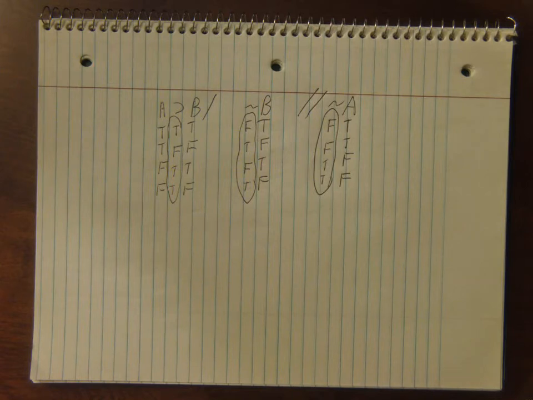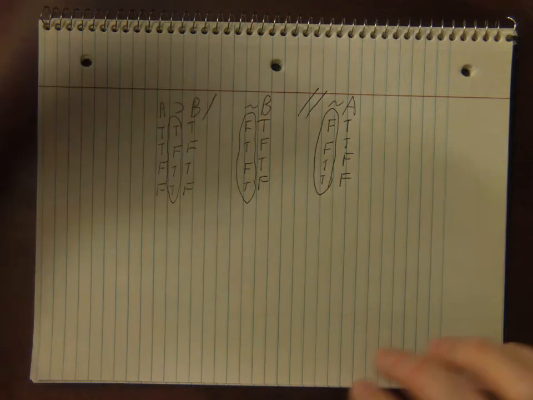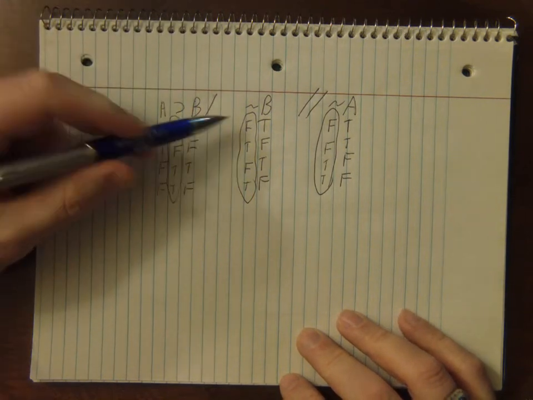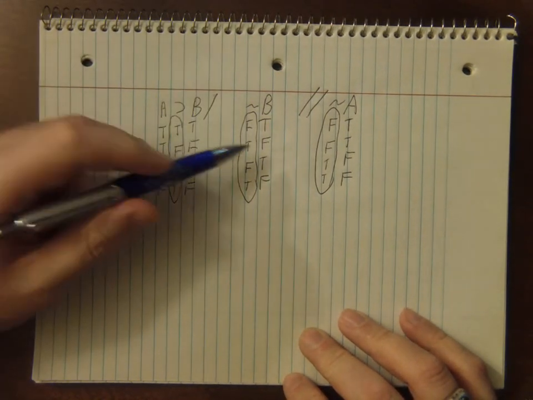But how do we use that for validity? Reminder, a valid argument is one in which it is impossible for all premises to be true and the conclusion false. So, is it possible means, is there a line with all true premises and a false conclusion? Let's check. True premise, false premise. False premise, true premise.